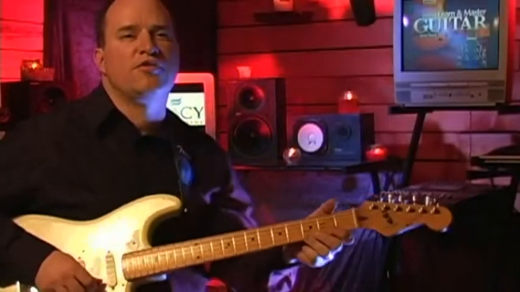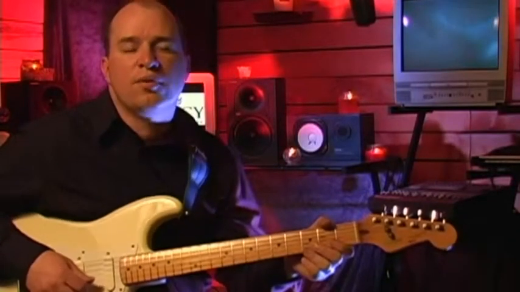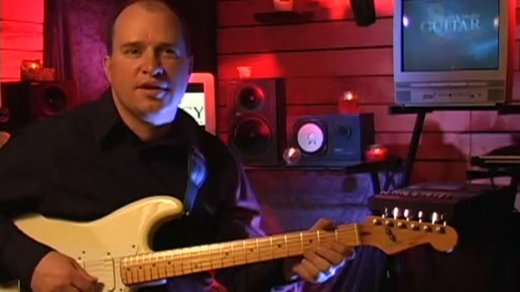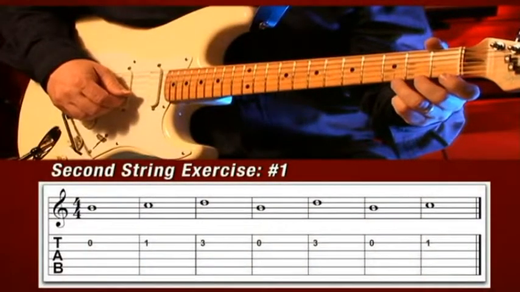Great. Let's take a look at that first exercise. It involves whole notes, and whole notes get what? Whole notes get 4 beats. Let's play this together. Ready? Starting on that B. Ready, play.